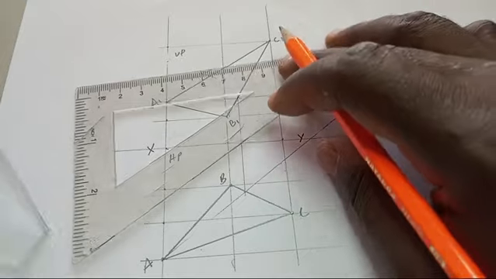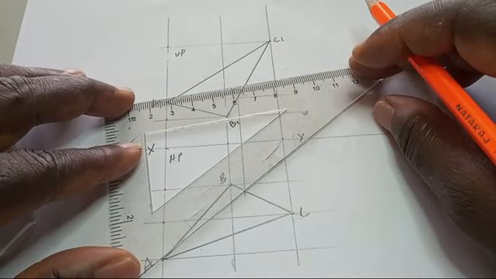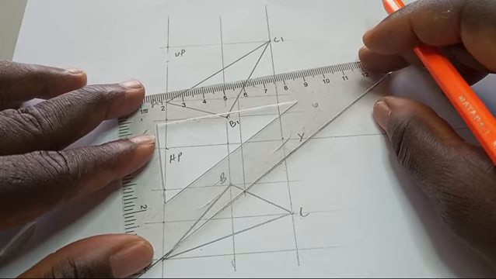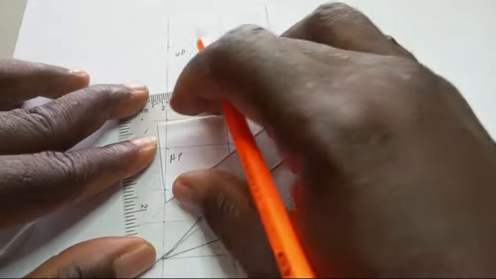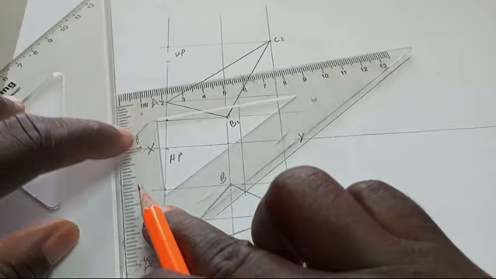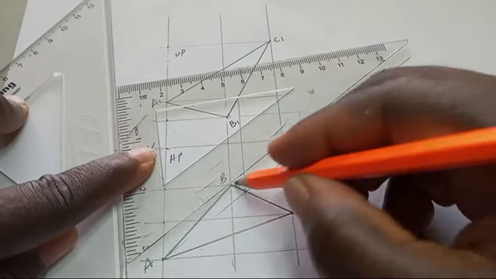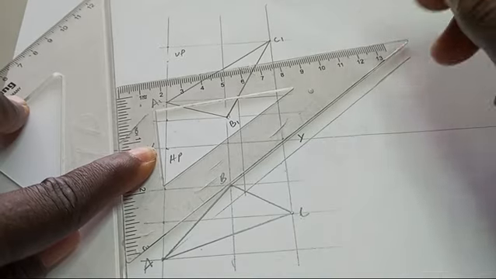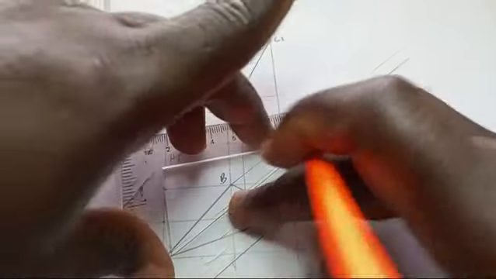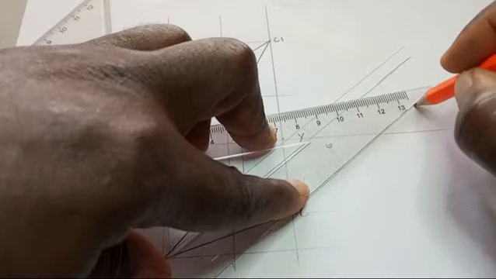You put the first set square on the line that you want to draw parallel to, like this. Then you place the other one behind it, shift it to B and draw a parallel line. Then shift it to C and also draw a parallel line.